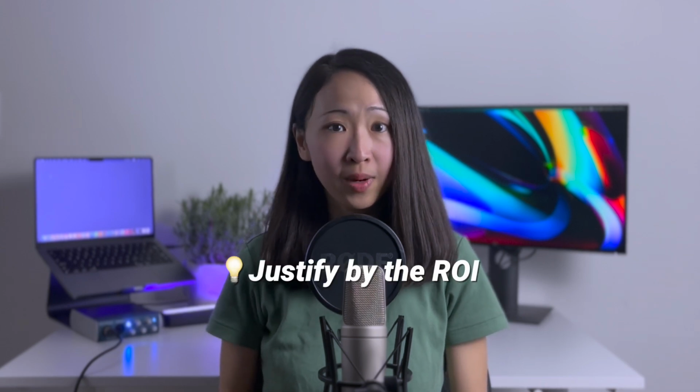And again, consider the content format you have chosen in step number 4 and your own resource, because certain types of formats definitely work better in certain channels. For example, short videos should fit better on Instagram, and also the more channels you maintain, the more the workload. So at the end, you will need to justify by the ROI.